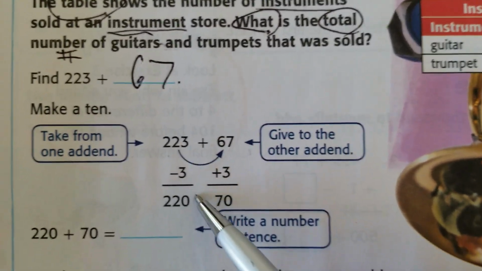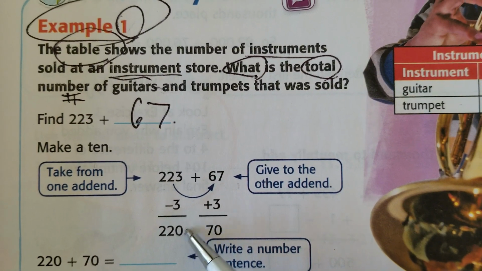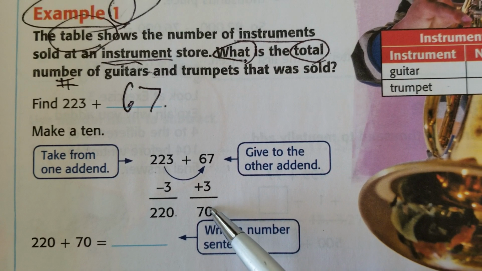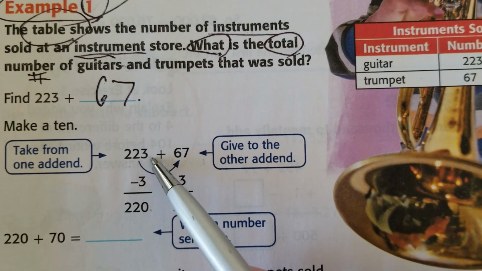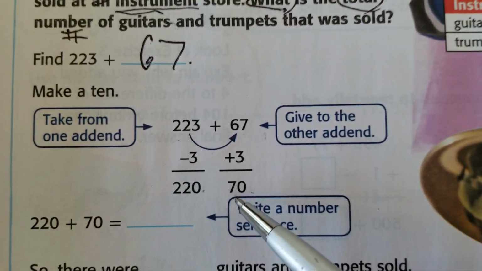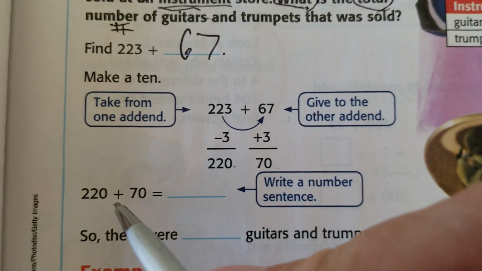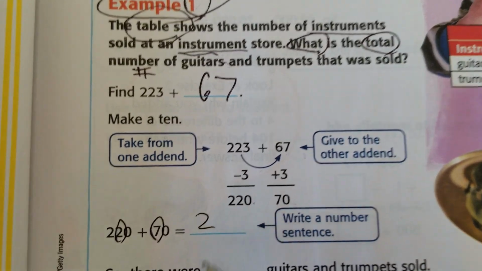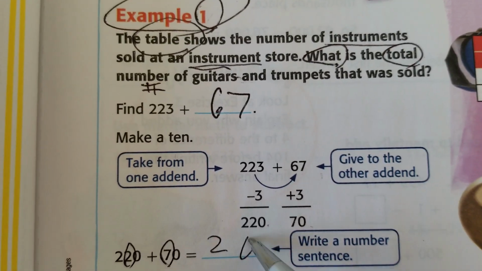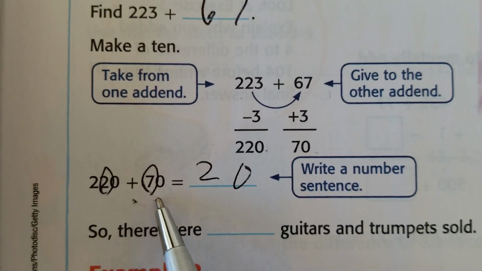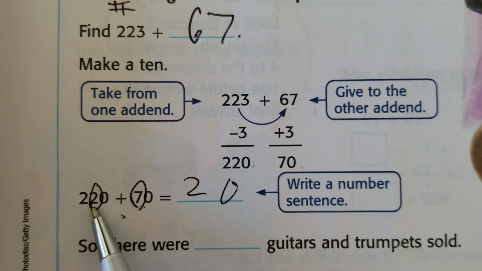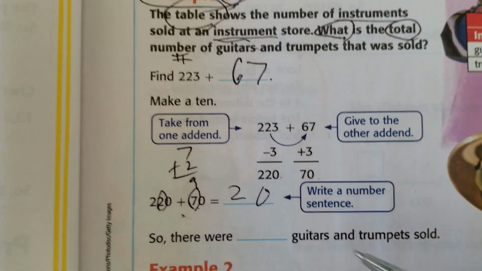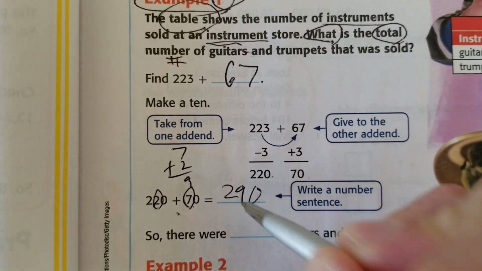So here's their little trick. Take away 3, so you're rounding down to 220. Add that 3 to the other number, so you round up. There you go, super fast, so you don't even have to worry about these other numbers. So you have 220 plus 70. Focus on the tens place. The only number that matters is the 7 plus the 2. What's 7 plus 2? 9. It's 290.